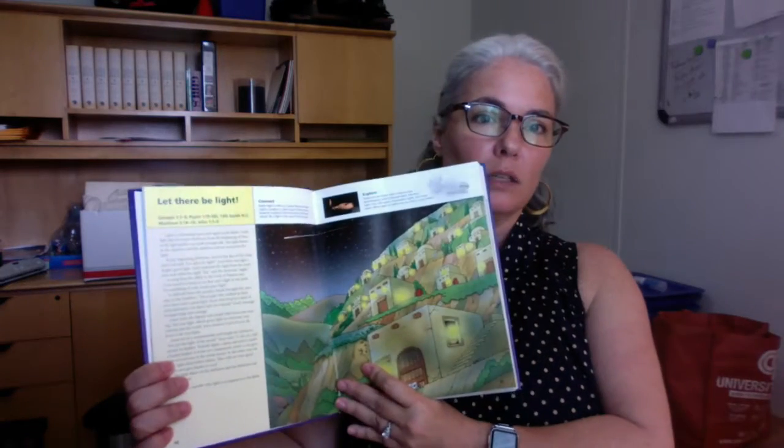So we've reached the point in the lectionary every year where we start talking about Genesis and creation. The story at the very beginning of the Shine On Bible, page 10, is called Let There Be Light. It's the very traditional story of the beginning.